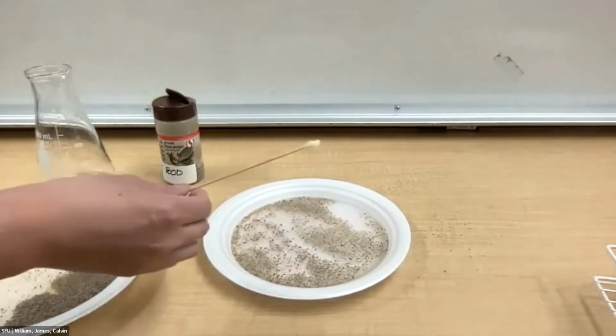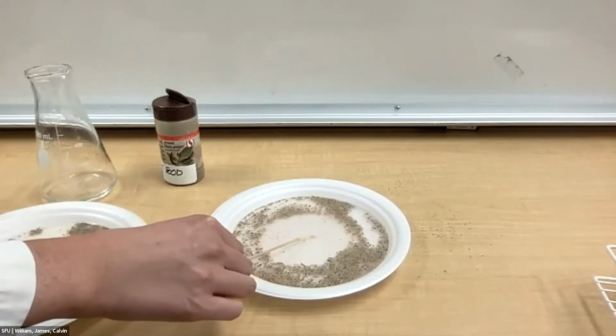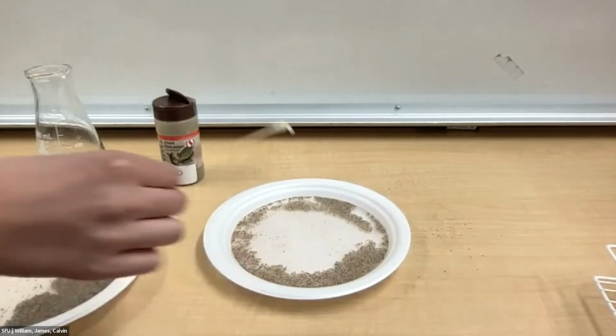Okay, so go ahead. I'm gonna add the drop here. So let's kind of touch it. And notice that it pushes everything away, right?